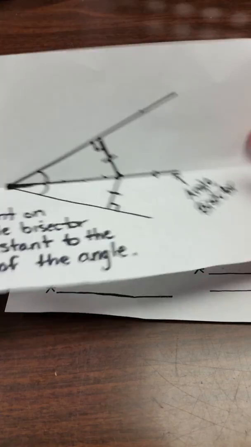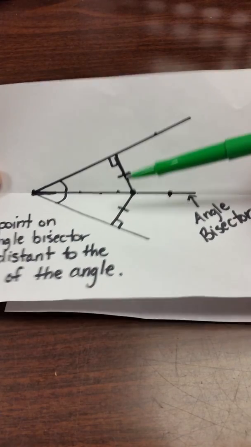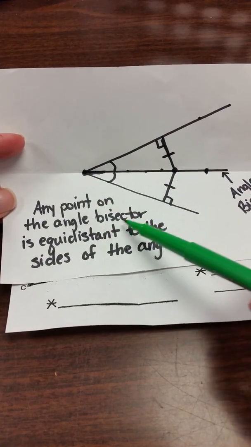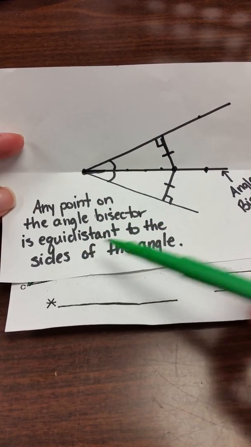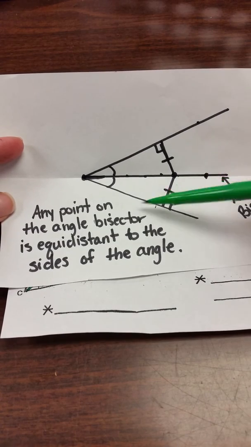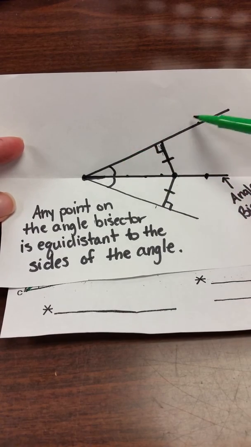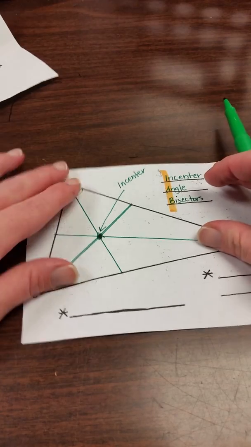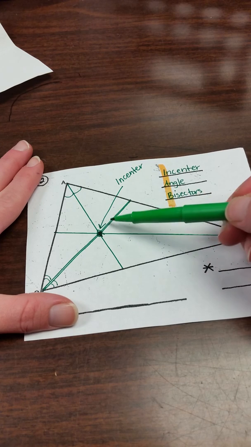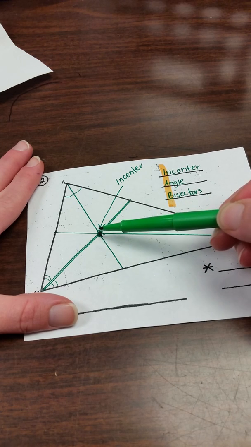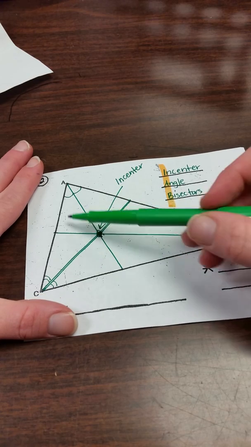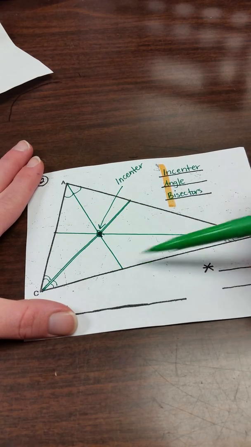Well, do you remember when we did the angle bisector and we put a point on here and we decided that any point on the angle bisector is equidistant to the sides of the angle. So this point is the same distance to this side as it is to that side. Well, the same is true for the incenter. This point, the incenter, is on each one of these angle bisectors, which means it's the same distance to this side AB as it is to AC, as it is to CB.